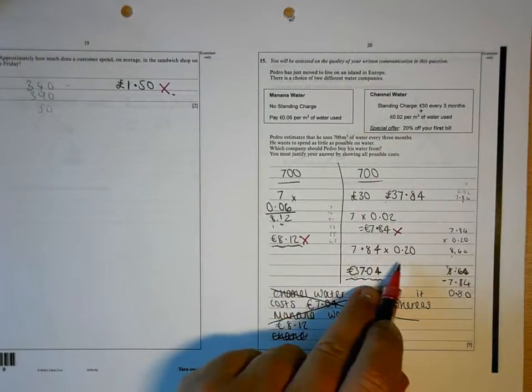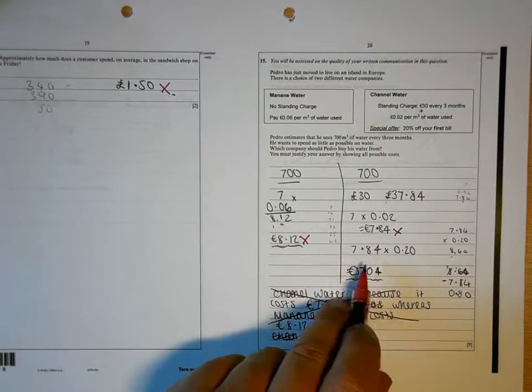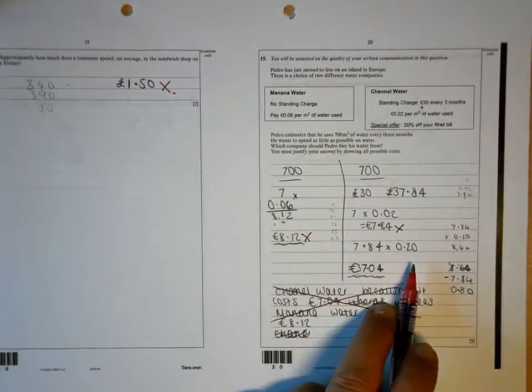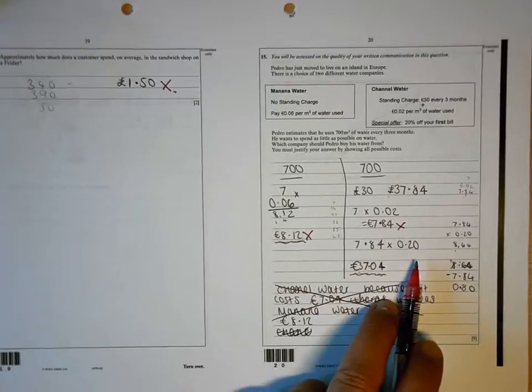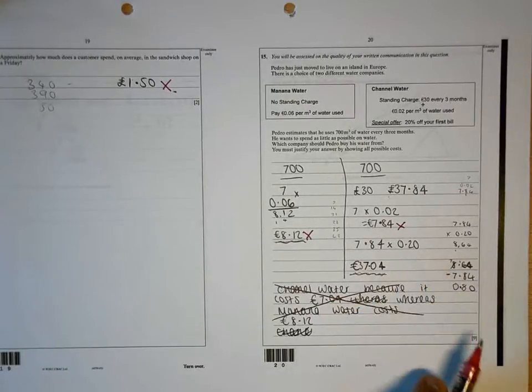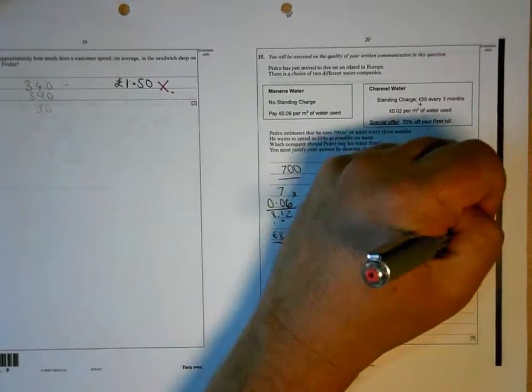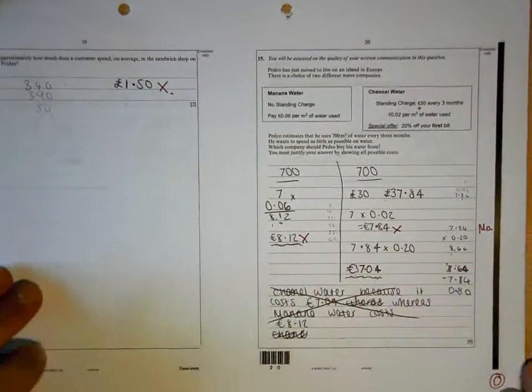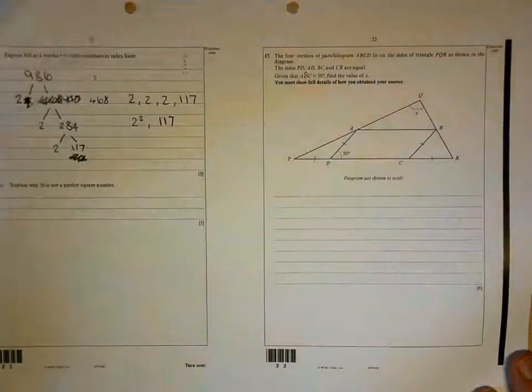Then you've made a complicated way of taking 20% off. It's easier to just take 10%, find 10% by dividing by 10, and then doubling your answer. So there's nothing really here that is going to earn you any marks, I'm afraid. Take a look how I work through that on my solution.